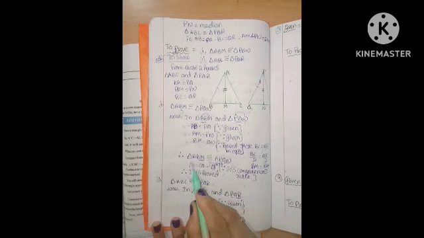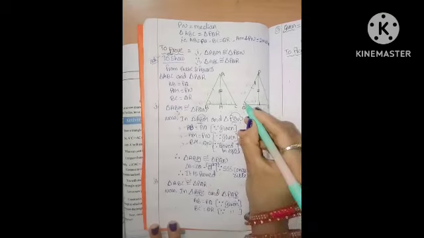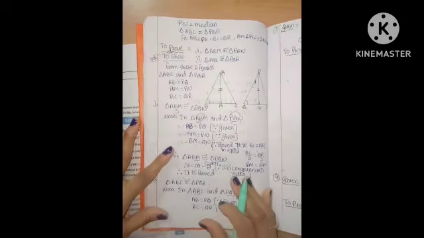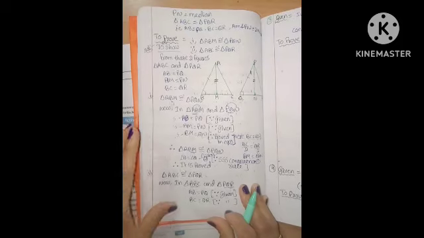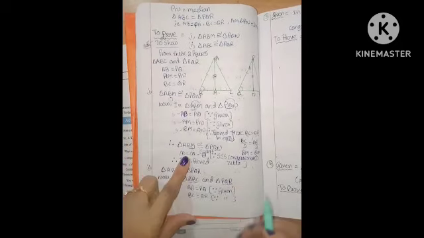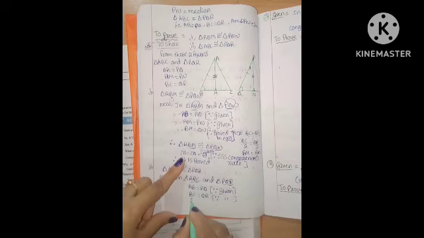So angle B is equal to angle Q. This side angle is equal to this side. Why is it equal? By CPCT these two angles are equal.